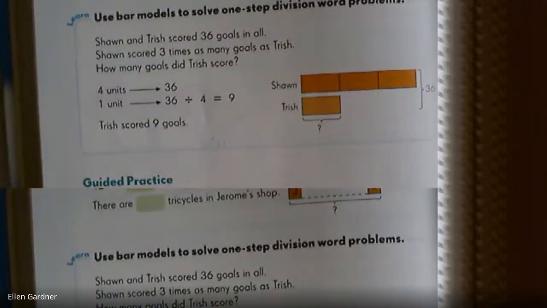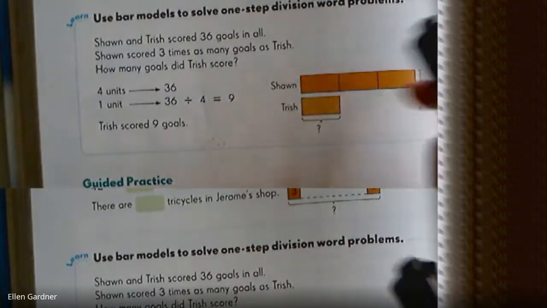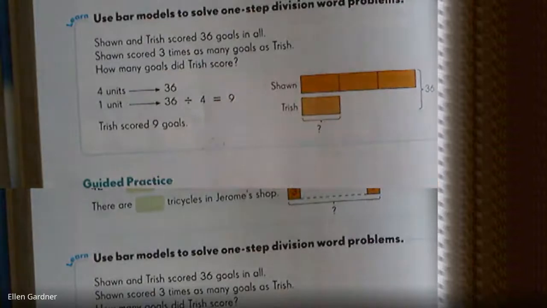Now keep in mind, this can be a little bit tricky, so it's okay if it takes some time before this clicks in. But up here, we had the total amount, so we're dividing by all of the units.